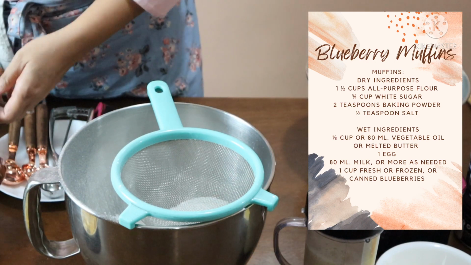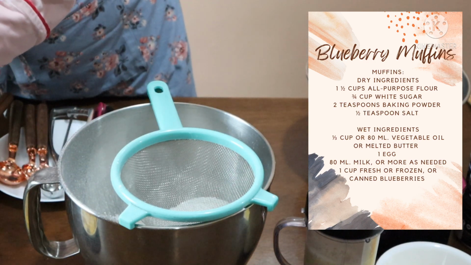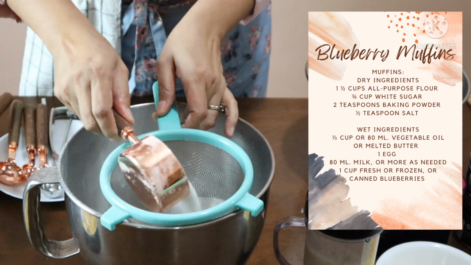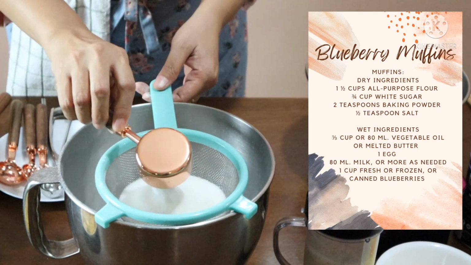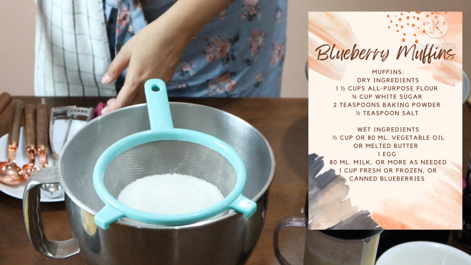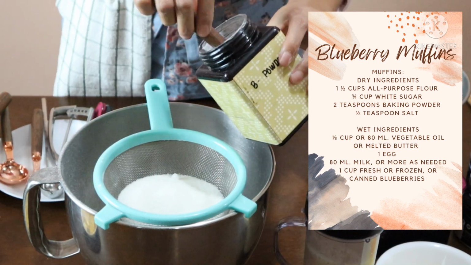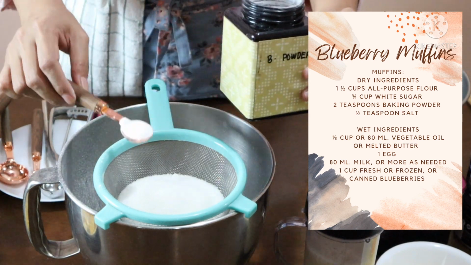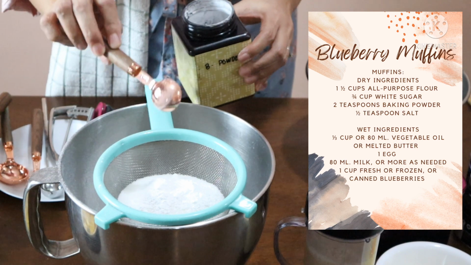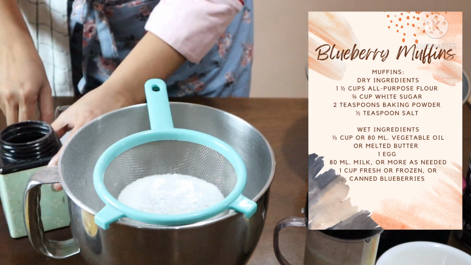3/4 cup of sugar. So using the same mixing bowl, I'm going to include everything. And then add my 2 teaspoons of baking powder. Use 1/2 teaspoon of salt.